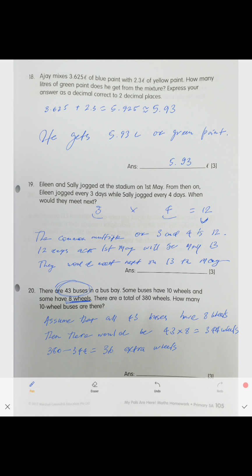So those are the wheels of those 10s, right? So a 10-wheel bus has 10 wheels minus 8 wheels, 2 extra wheels, right? 36 divided by 2, that's the difference. 2 extra wheels on the bus, right? That's gonna be 18, right? So there are 18 10-wheel buses. The answer is 18, and the answer is the sentence. There are 18 10-wheel buses.